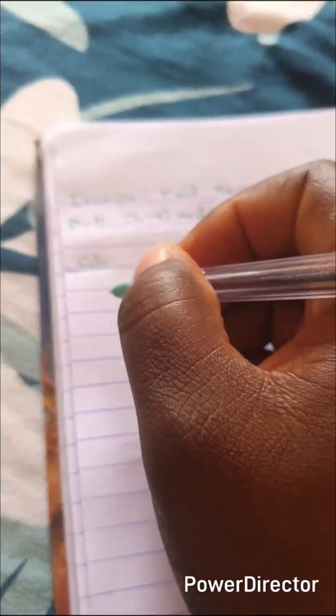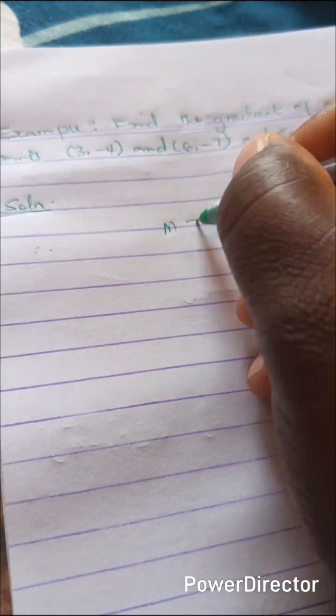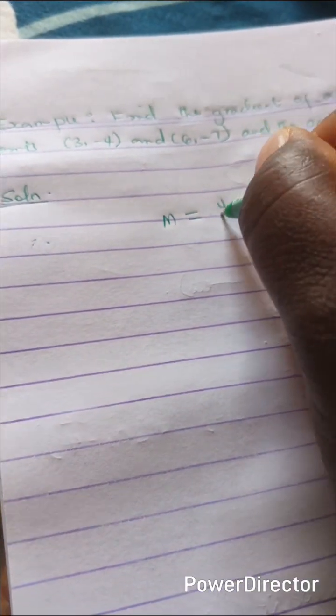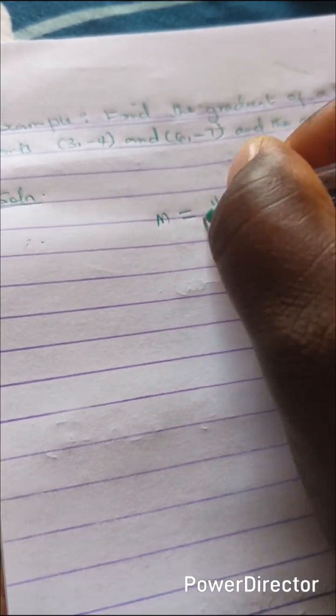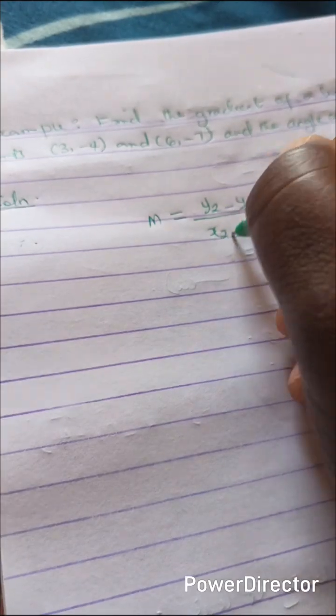The gradient of these 2 points will be m equals y2 minus y1 over x2 minus x1.